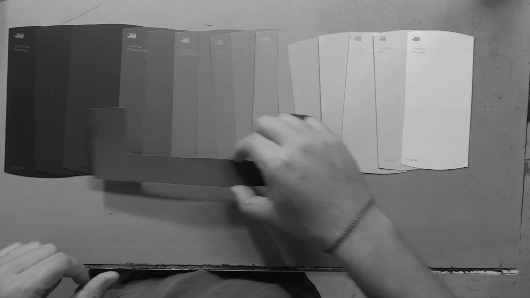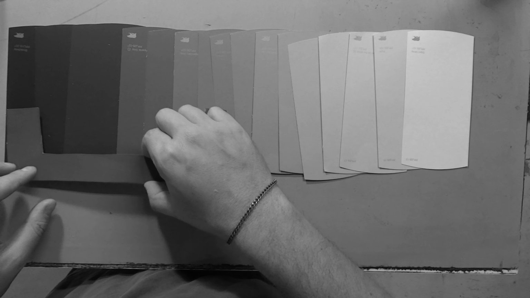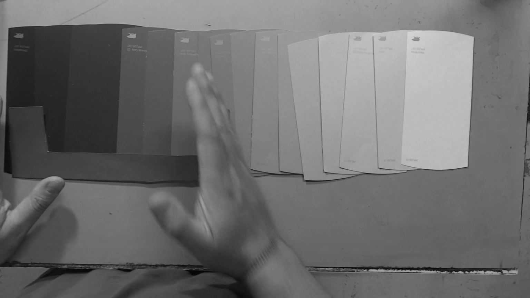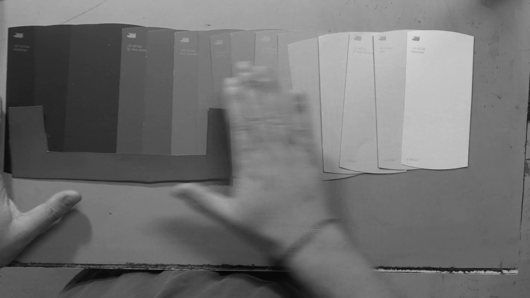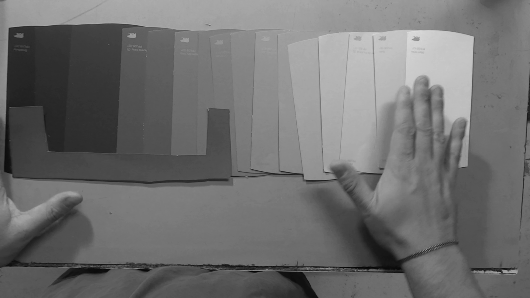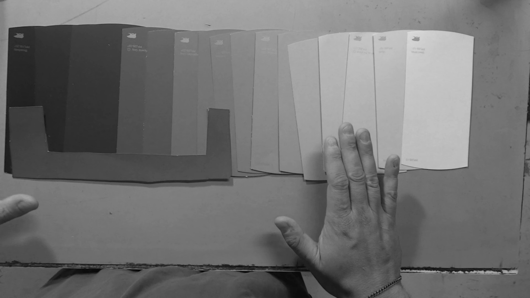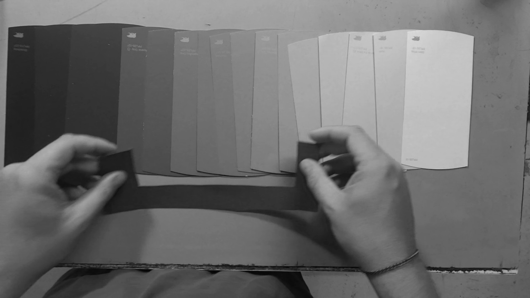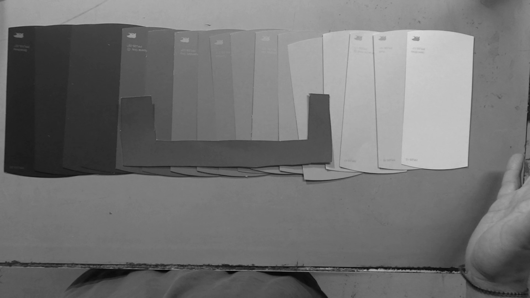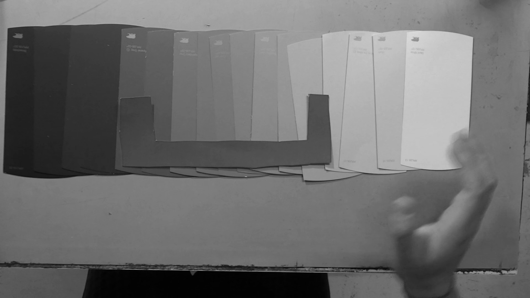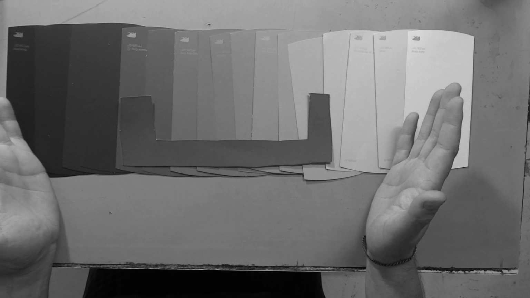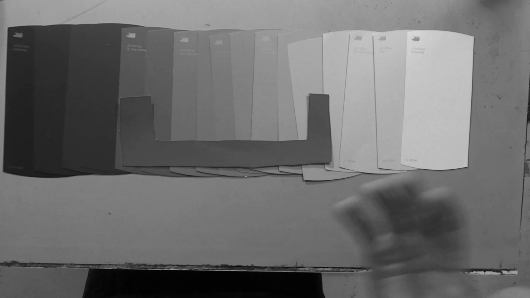Or if you increase your exposure, this will lighten up, and anything above this will be just white with no detail. Anything below here is black with no detail. And so you can kind of determine where you want this range to be by playing around with the exposure on your camera.